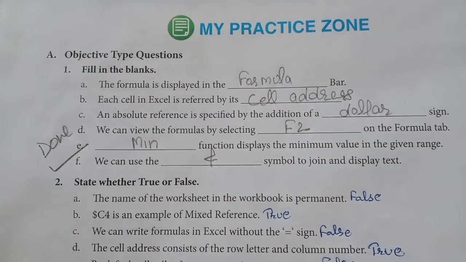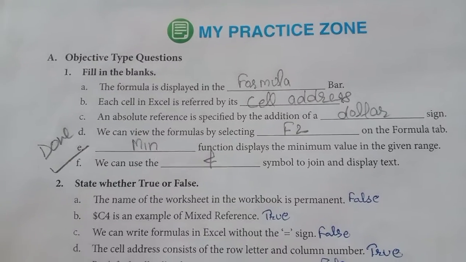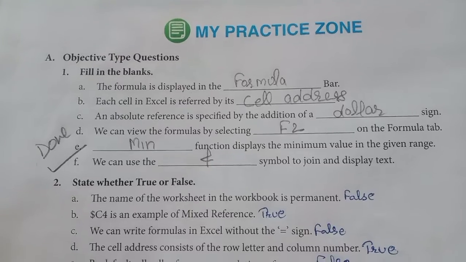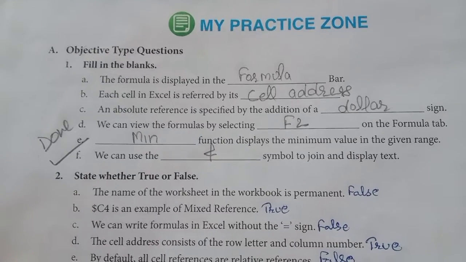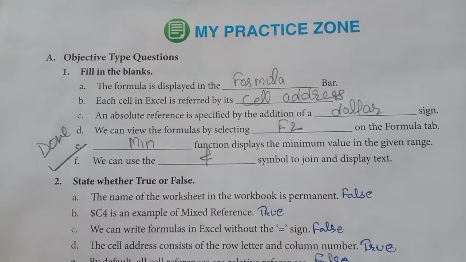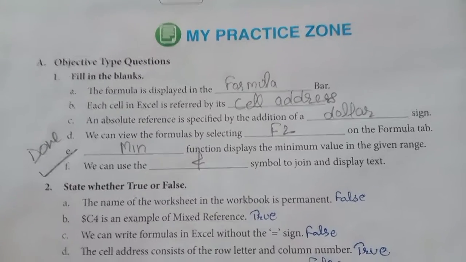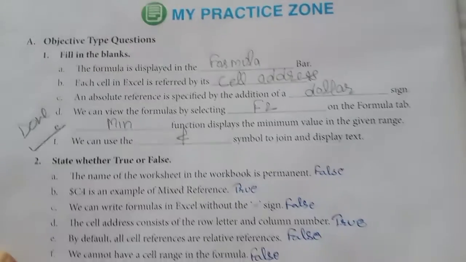The formula is displayed in the formula bar. Obviously, a formula is going to display in the formula bar. Each cell in Excel is referred to by its cell address. Every cell address is unique. Then the third one.